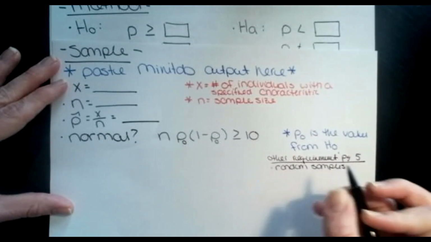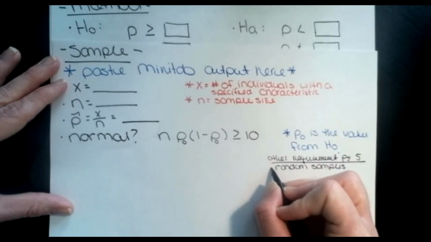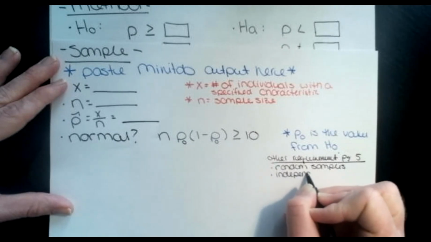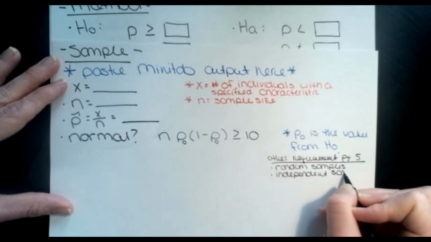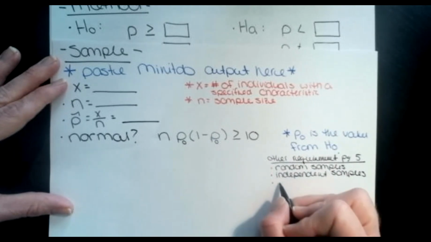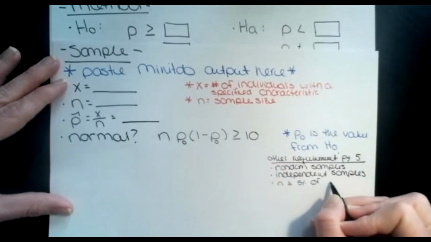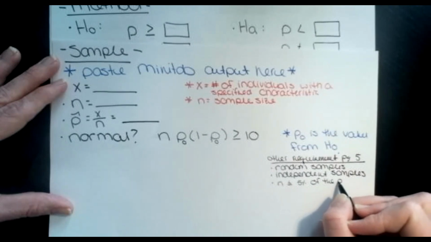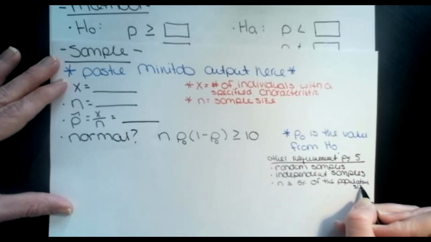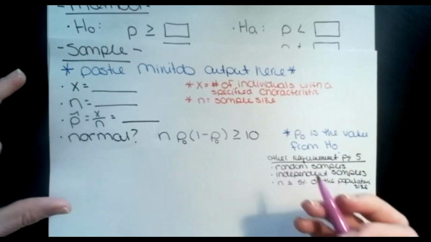We just assume it's true. We assume that our samples are independent of one another. So independent samples. And the last one is that N is less than or equal to 5% of the population size, which is capital N. So these we assume true.